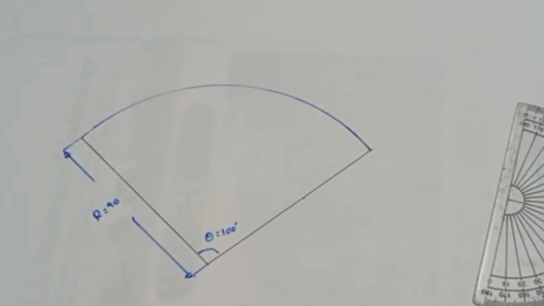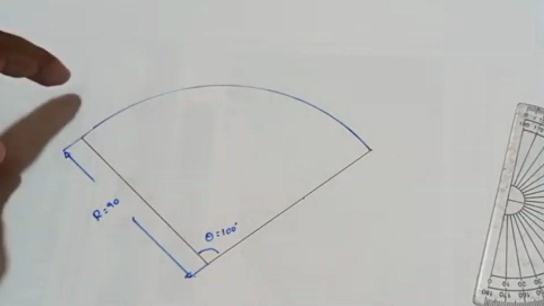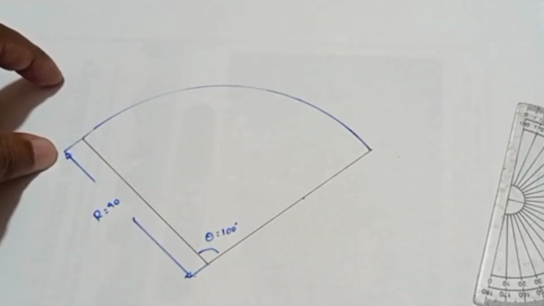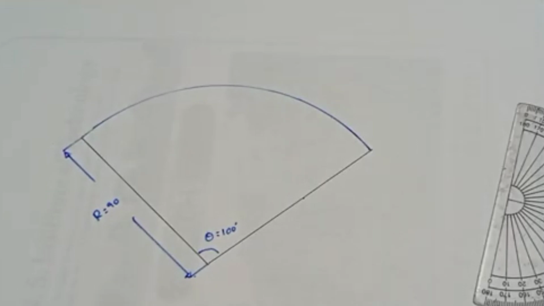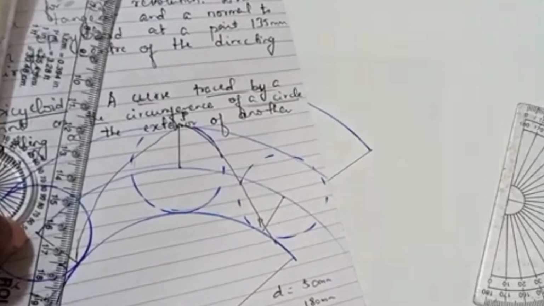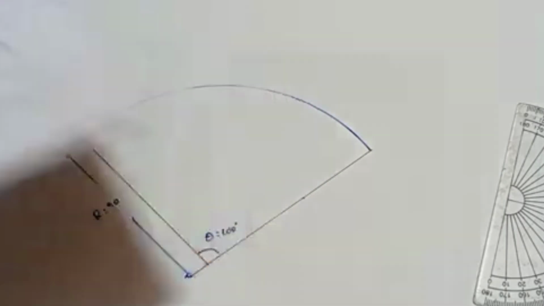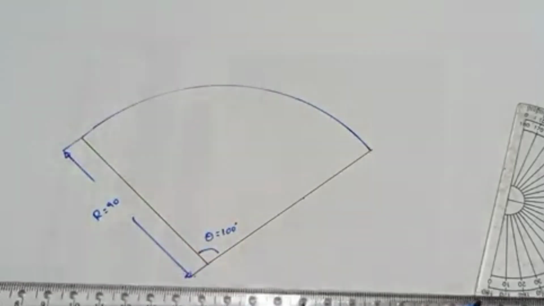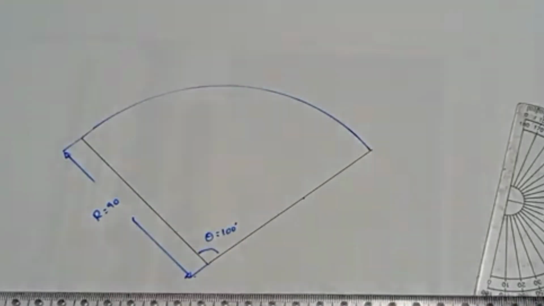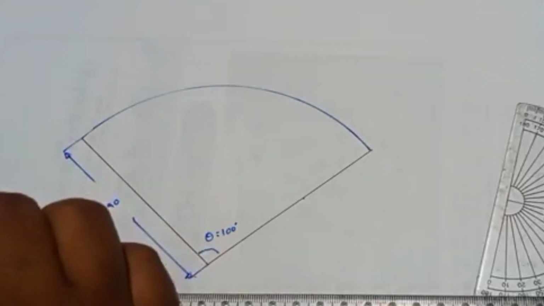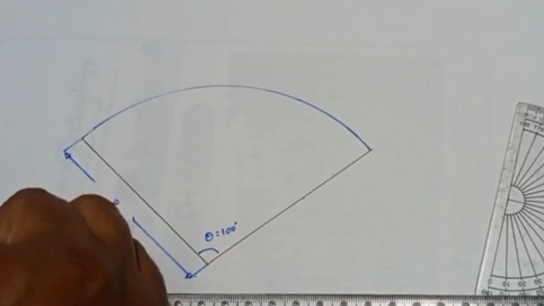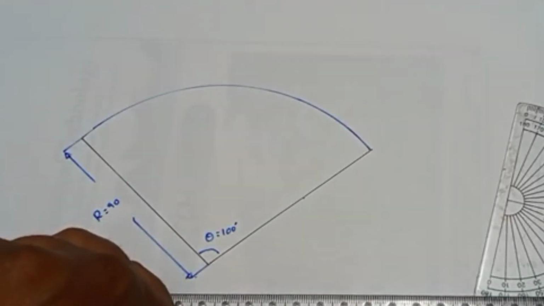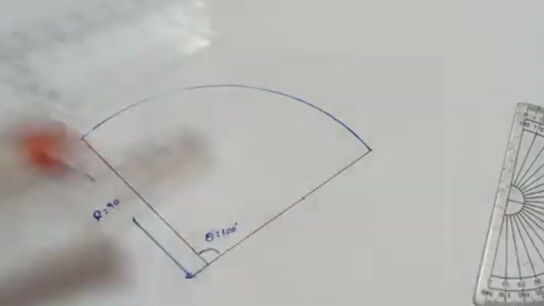This is done. Now in the same way, here we have to draw another circle of radius 25. You can see in this question small d is 50, which means 25 mm we have to consider. So for that I'll take the scale and measure 25.